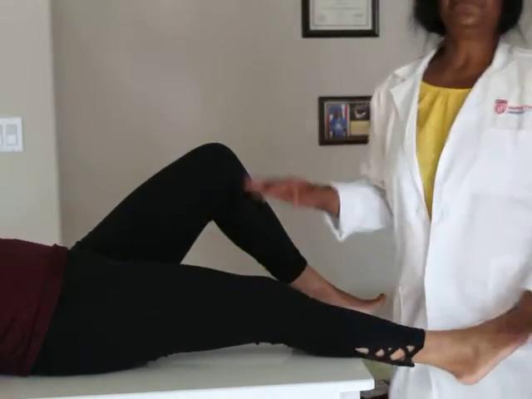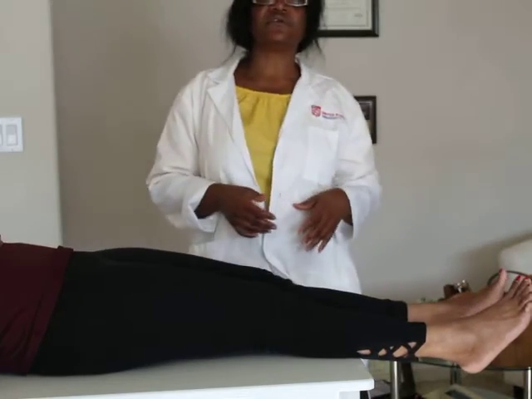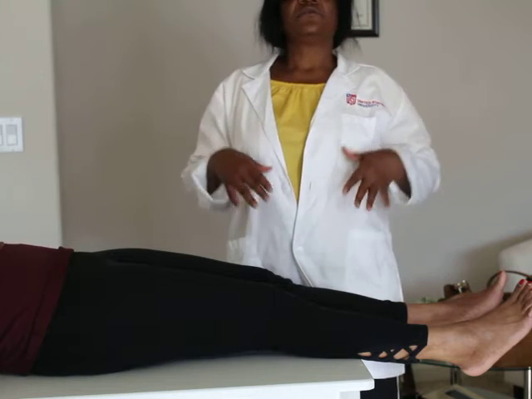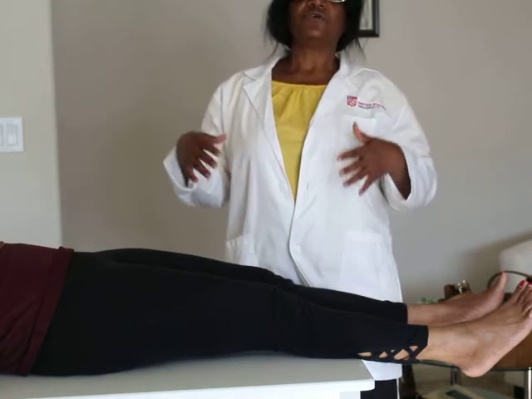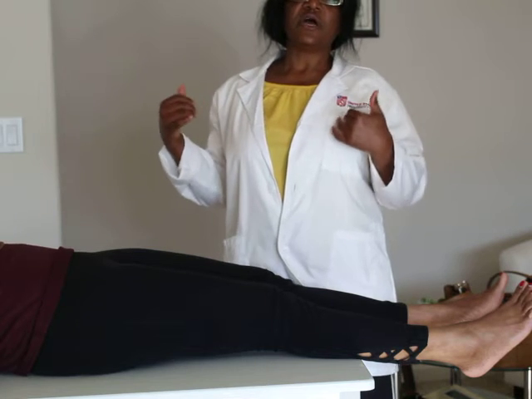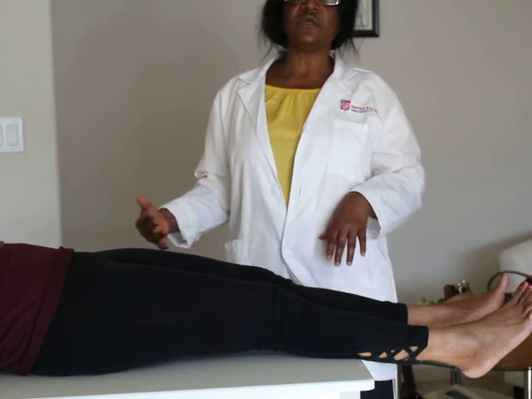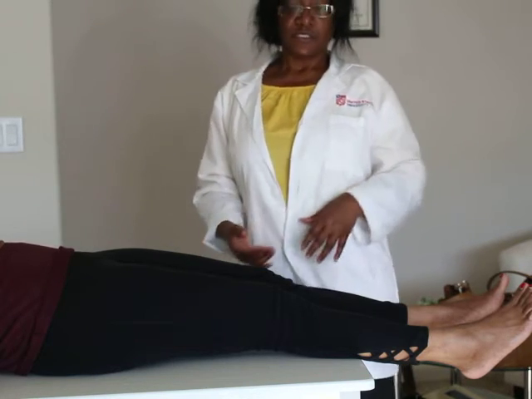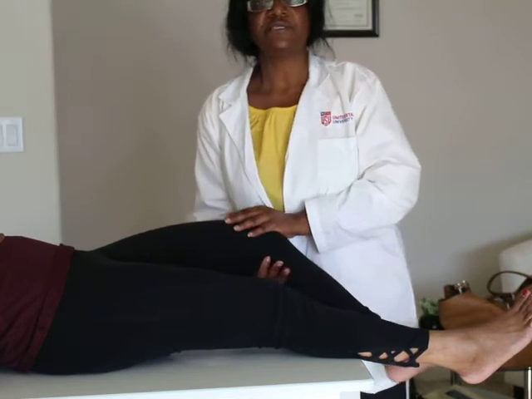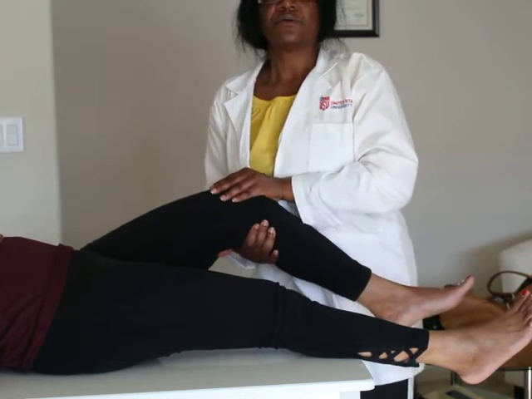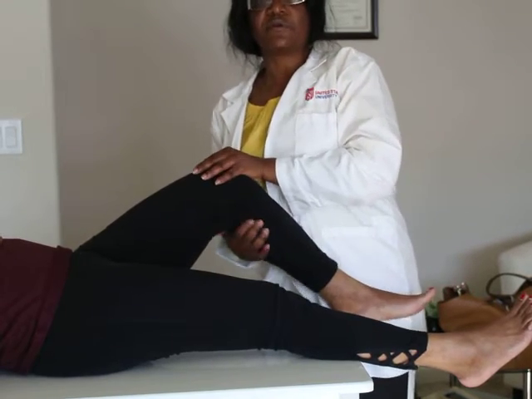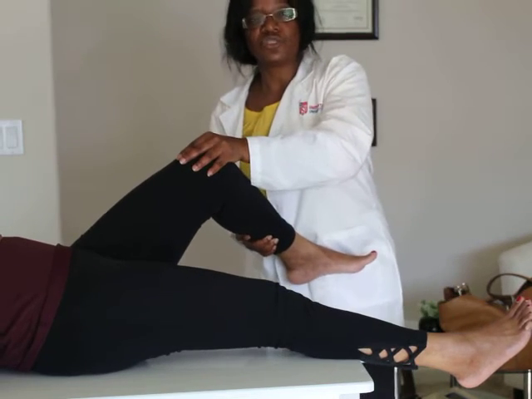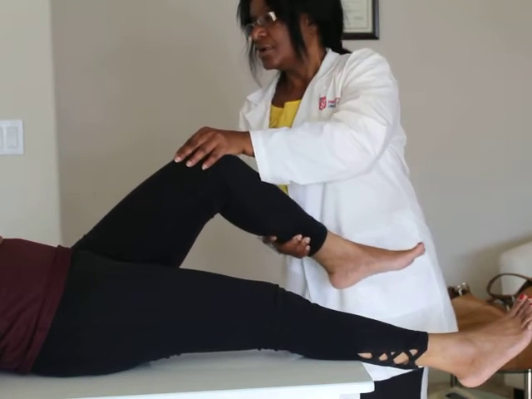So the next one I'm going to do is a varus stress. With varus stress, the knee is flexed 20 degrees also. Then you place the inner arm on the medial side of the knee, and then grasp the foot or the ankle with the opposite hand. So I'm going to place that and I'm going to grasp it. So I'm going to extend it to 20 degrees, grasp it, and then I'm doing the abduction, adduction, and you're going to hear it pop.